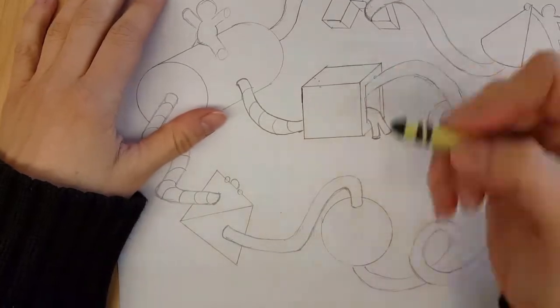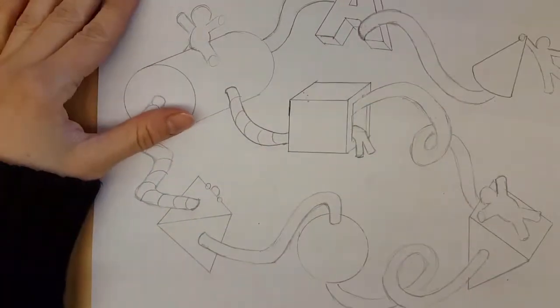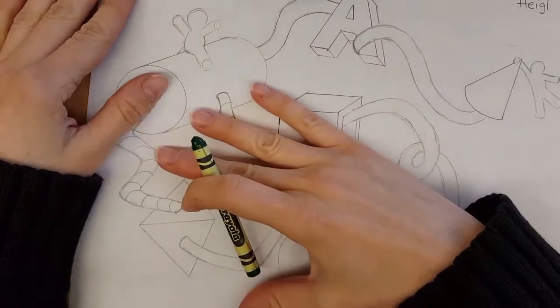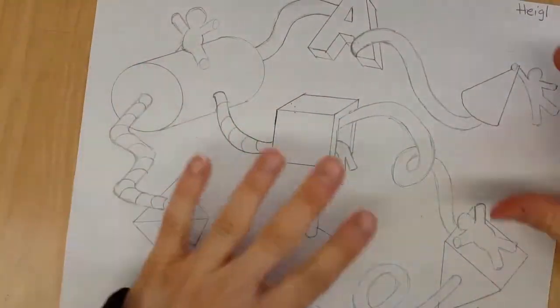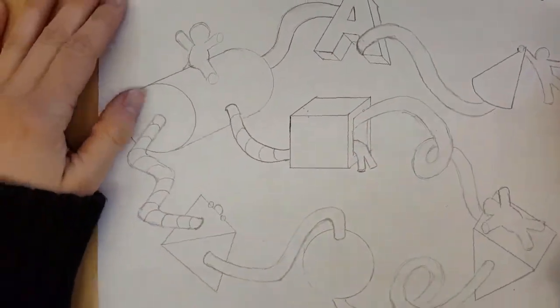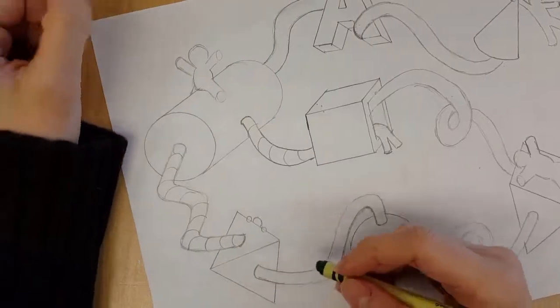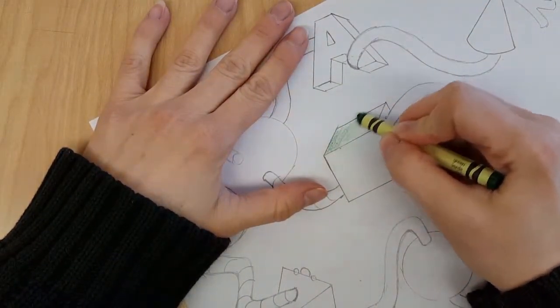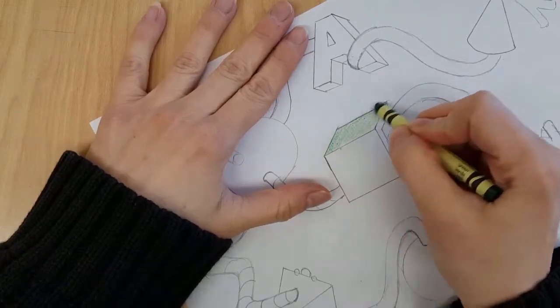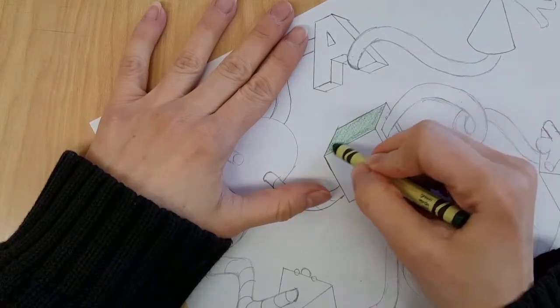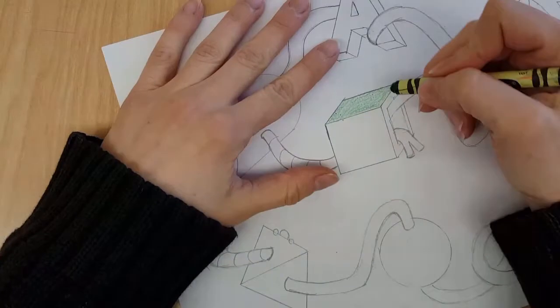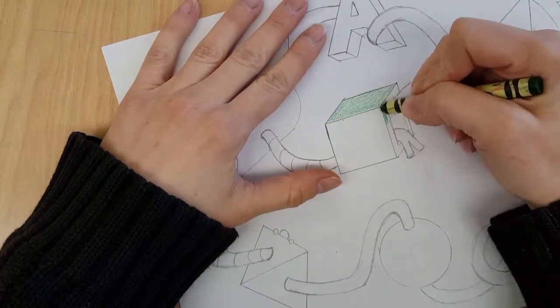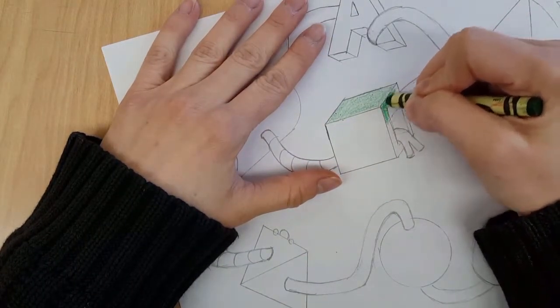So, for example, we have this cube. We have to figure out where our light is coming from, and it needs to be the same for all of your objects since they're all in the same place. So I'm going to start with him, right smack in the center. One side of your object should be light, so I'm making the top of my cube light. One side should be medium, so I'm going to go a little bit darker with it.